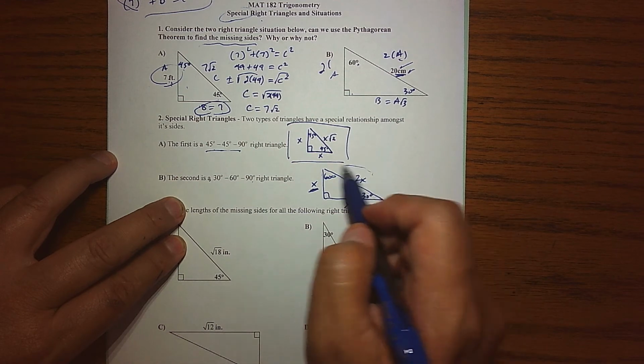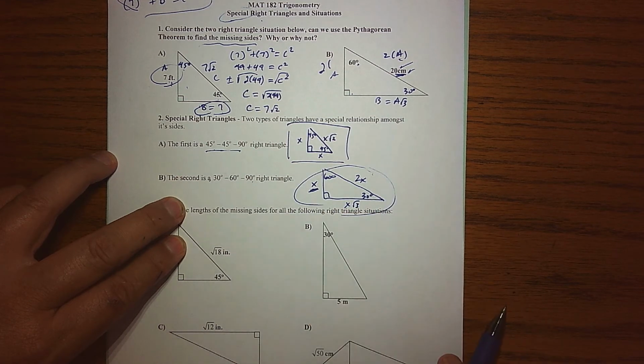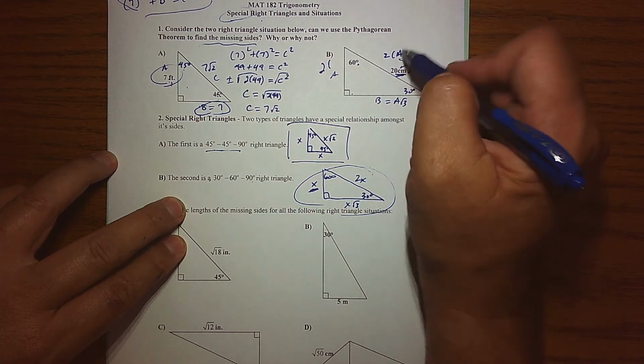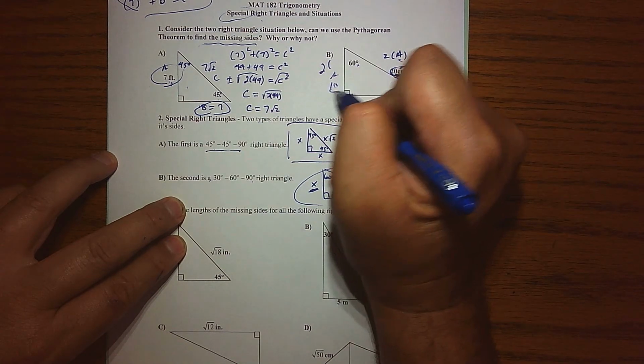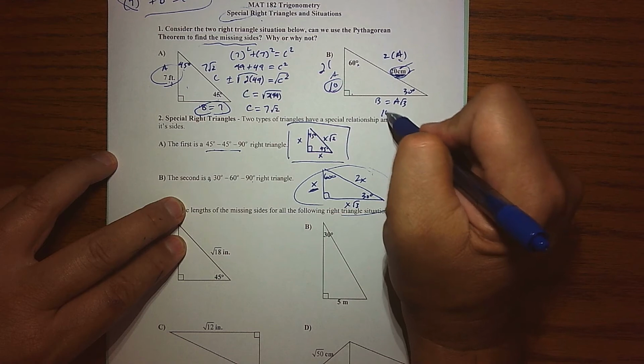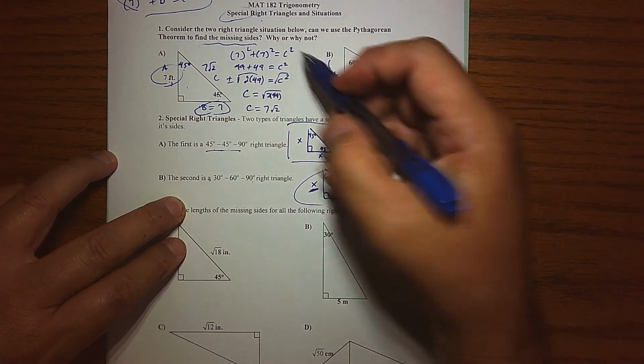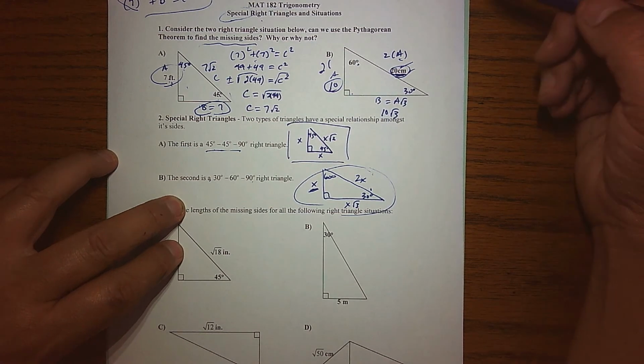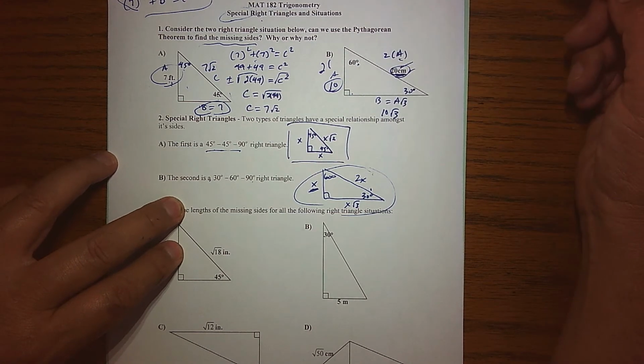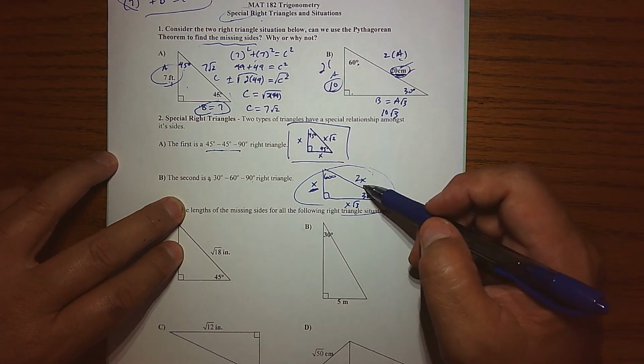And so there would be a relationship amongst those three sides. And so if this is 20, that would mean that this side would have to be 10, and this side would have to be 10 square roots of 3. So because of that pattern, I don't even need the Pythagorean theorem anymore, right? I just use the pattern. And of course, it can be proven with the Pythagorean theorem.